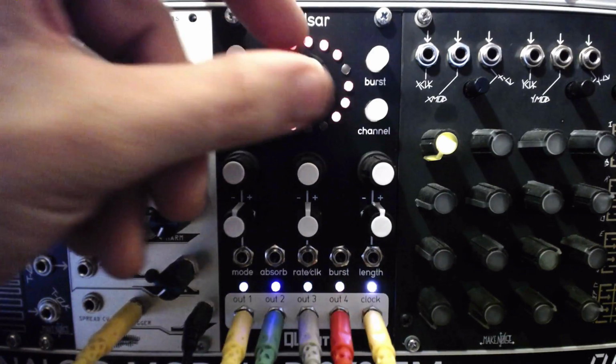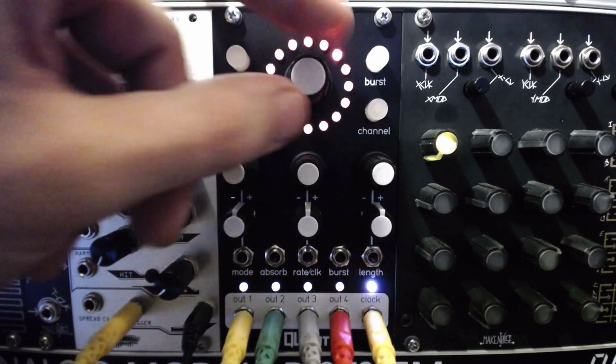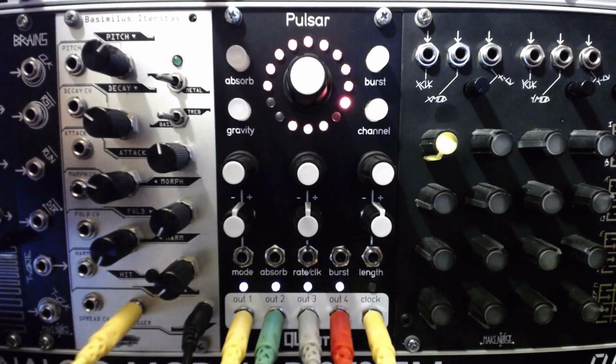We'll look at some more of the experimental functions and global control of Pulsar in a future video.